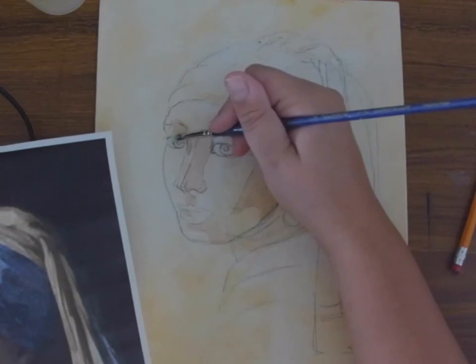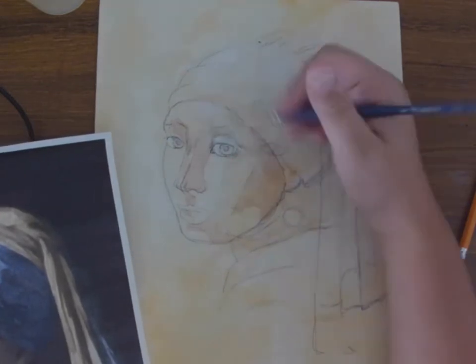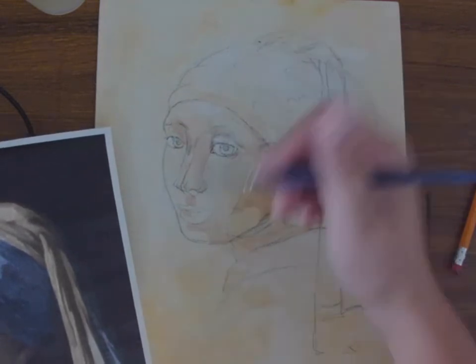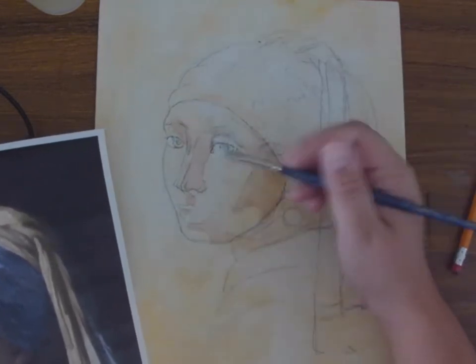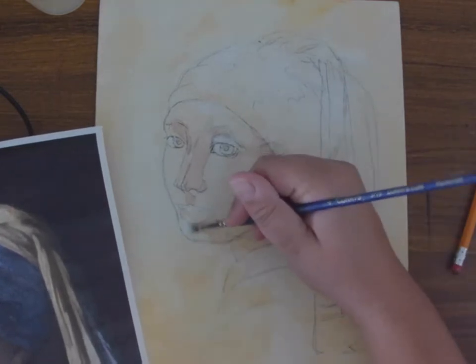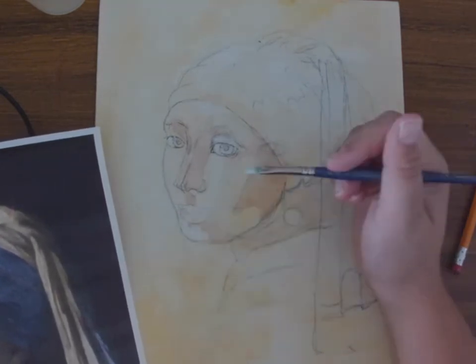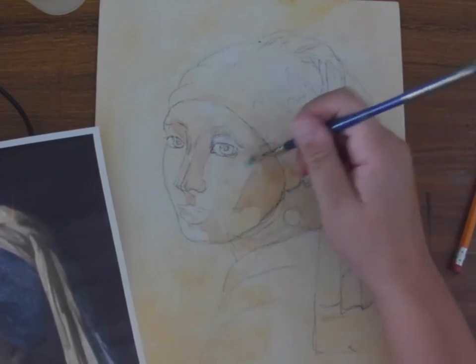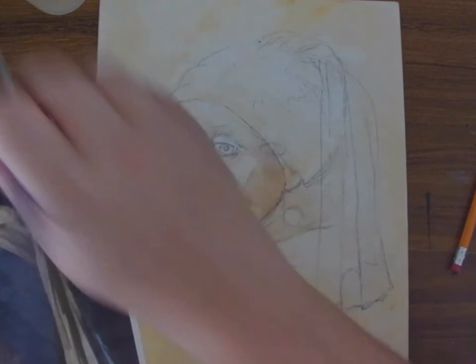Okay, so I want the paint to be a little bit translucent, a little bit see-through, because in the end, the only areas that are going to have a solid splash of white or a really, really dark area are the areas that I'm creating, because I want those colors to be there. Okay, so it's about controlling. So right now I'm just adding in my highlights.